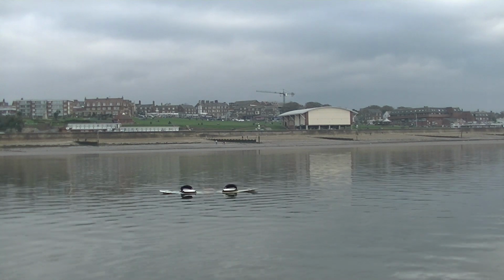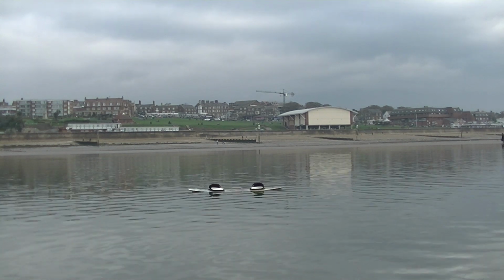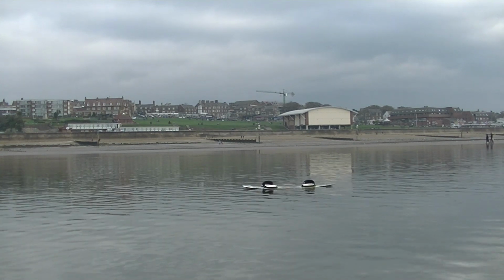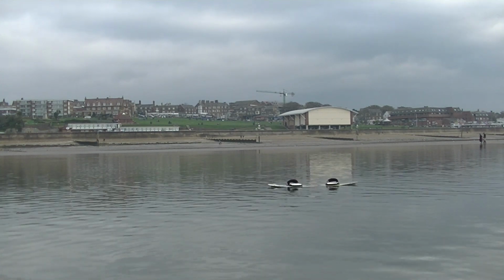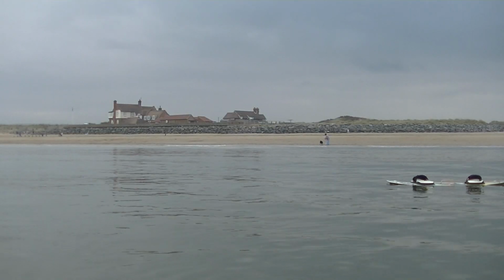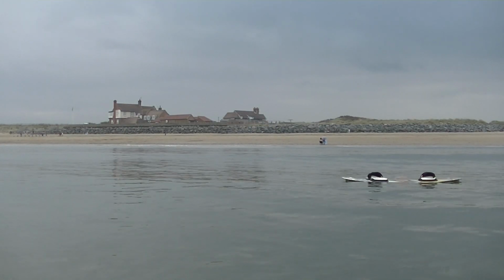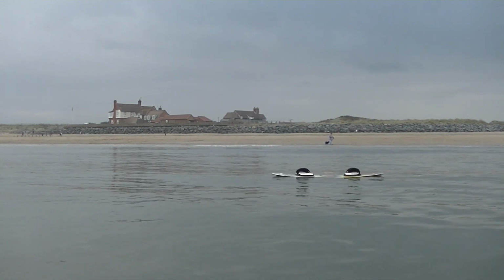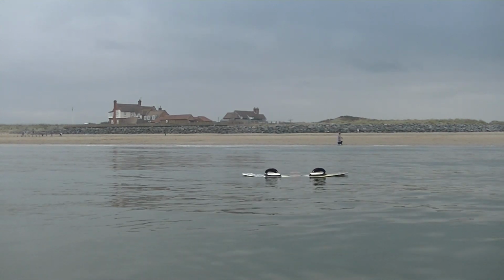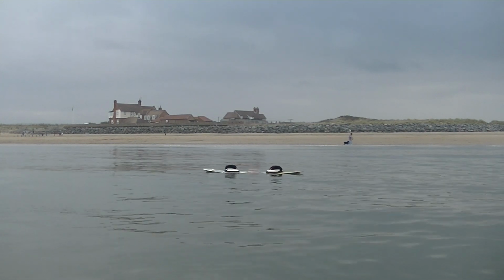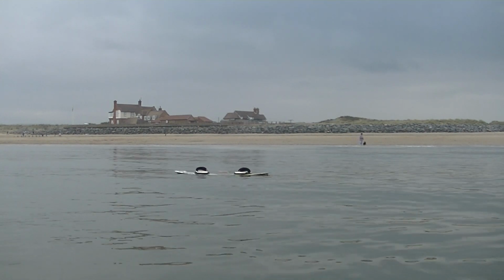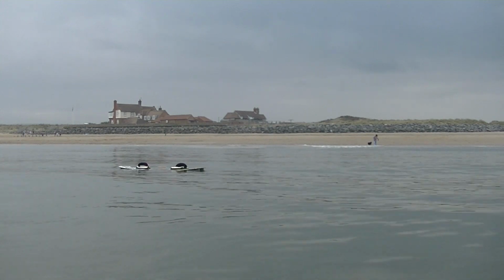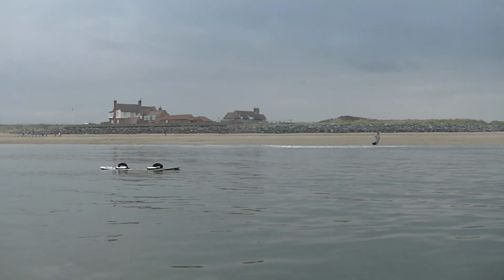For example, this footage is on an incoming tide at Hunstanton. And this is the same day about 20 minutes later at Brancaster. Conversely, on an outgoing tide, the current tracks north from Heacham and west from Brancaster.